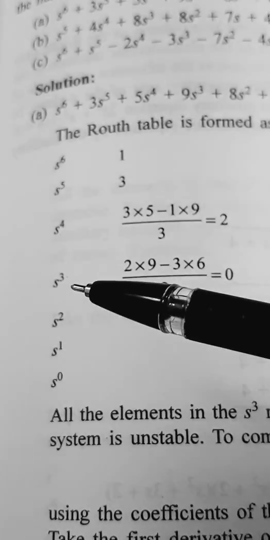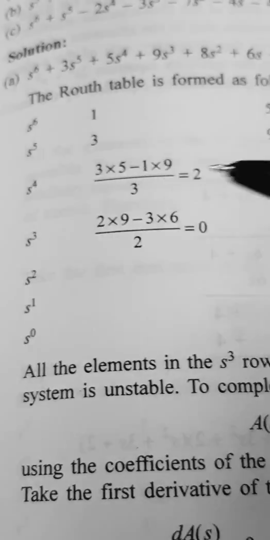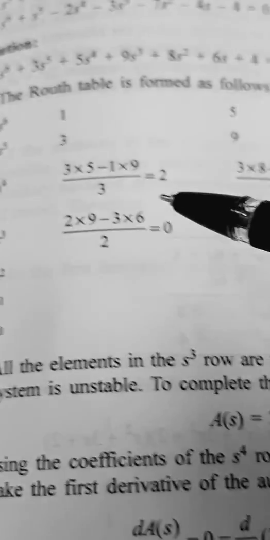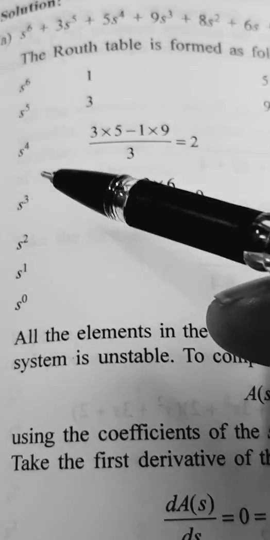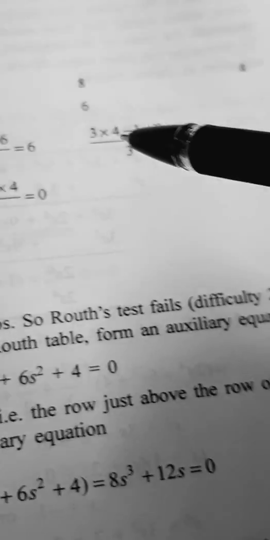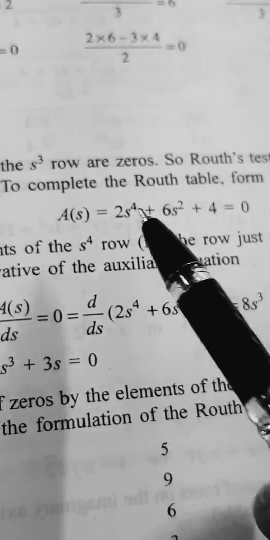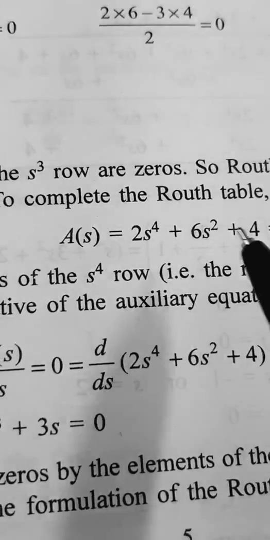So here at s^3, you are getting all the elements are 0. The previous row is the s raised to 4 row, and those coefficients are 2, 6, 4. So you'll write 2 into s raised to 4 plus 6 into s raised to 2 plus 4. So you're getting the auxiliary equation 2s raised to 4 plus 6s raised to 2 plus 4 is equal to 0.